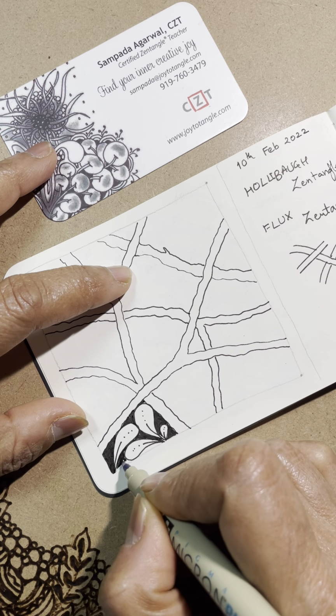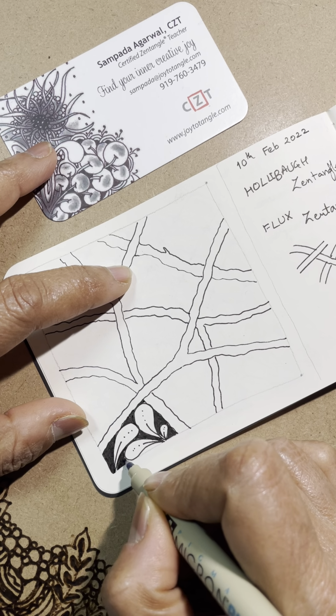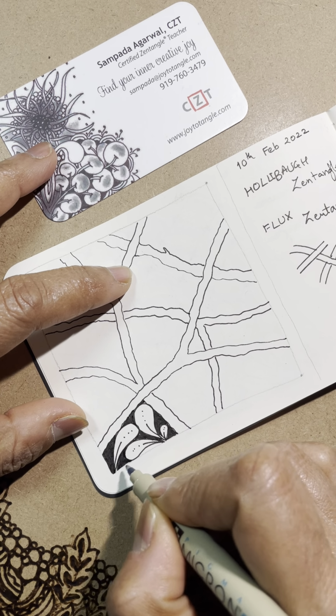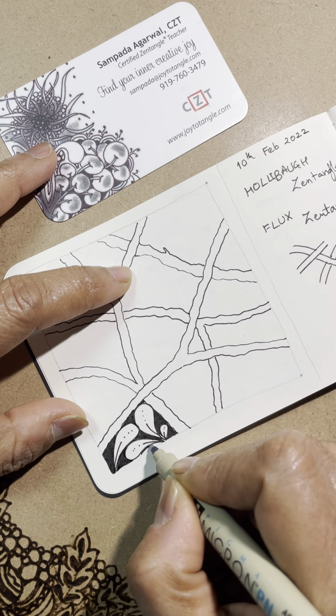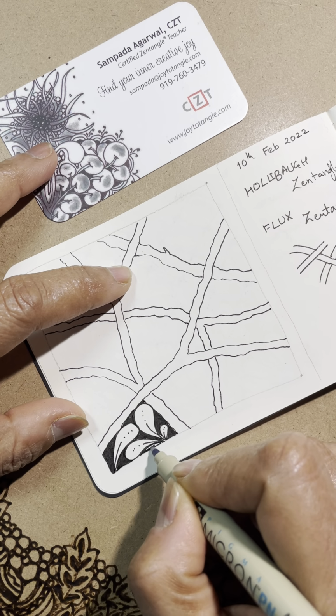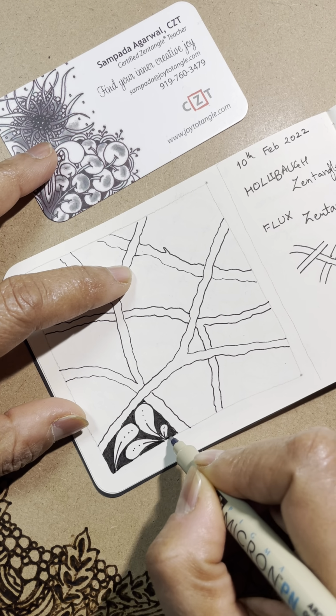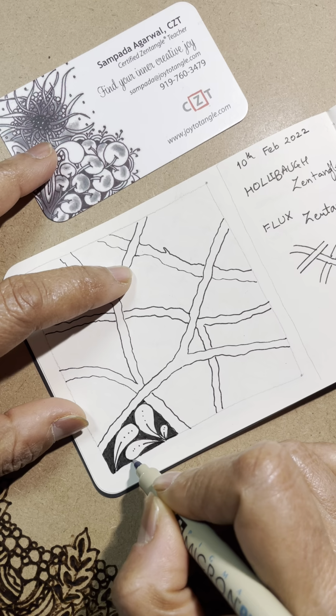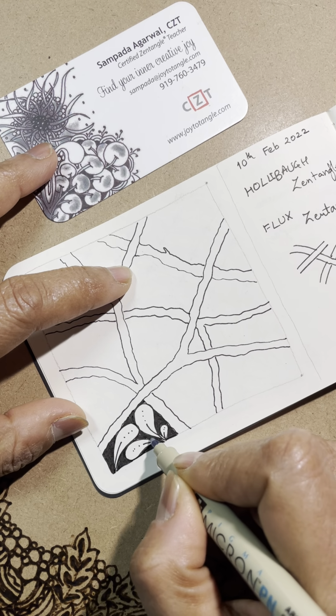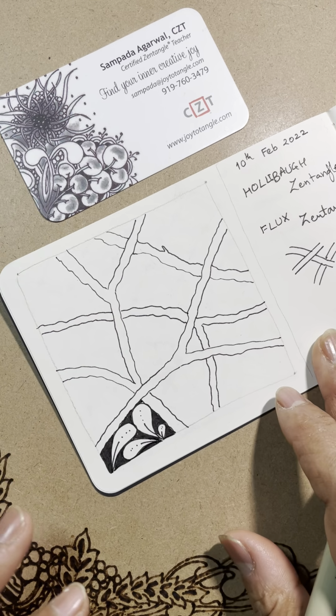So you see, we could have easily added a tipple. Tipple are those orbs, right? So we could have easily added some orbs here and not made this tangle so dark, so heavy. But that's okay, that's a choice.